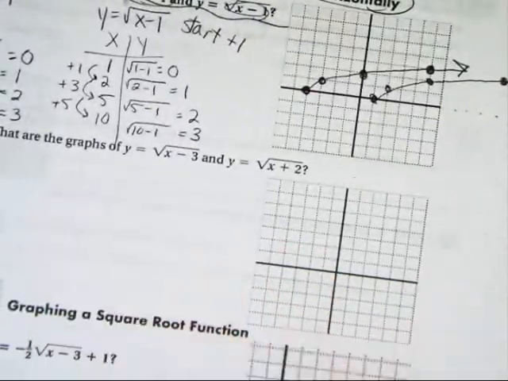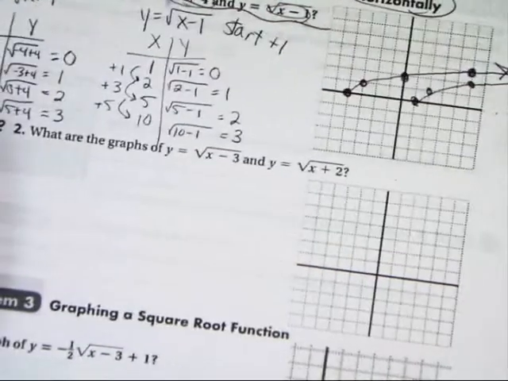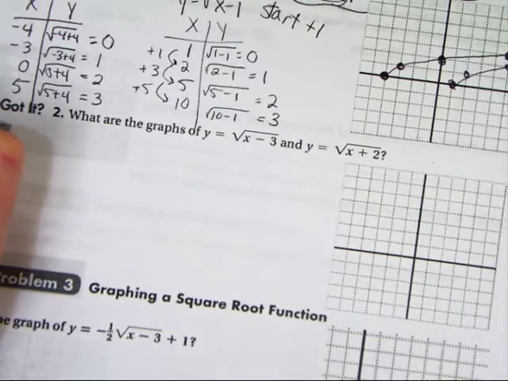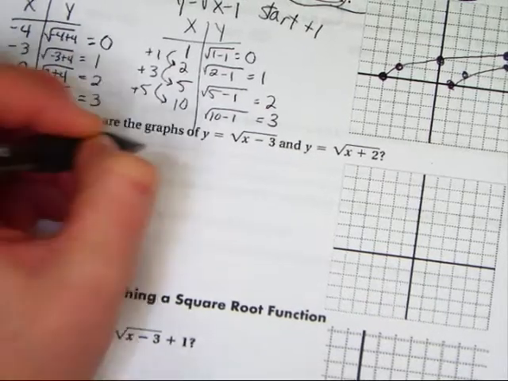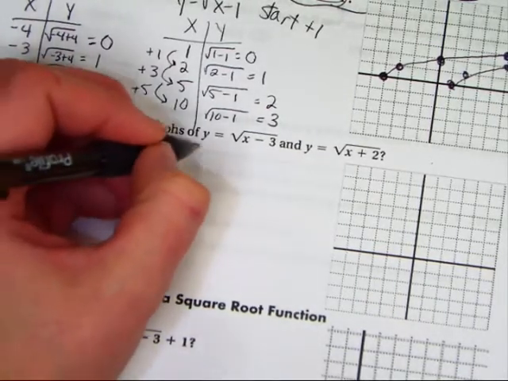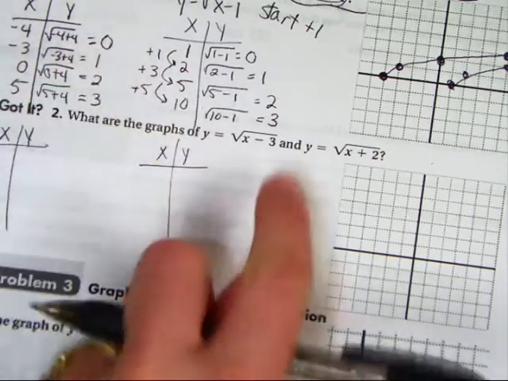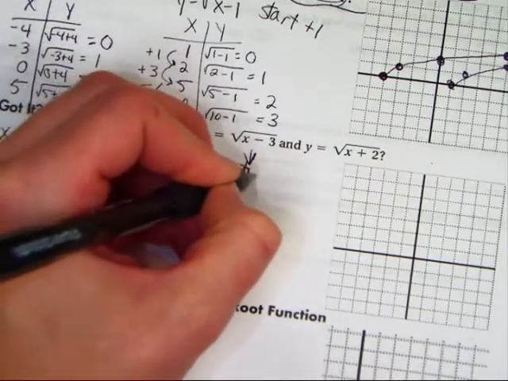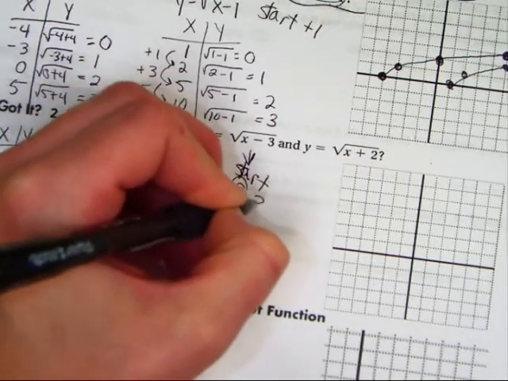Now these ones, all we're going to do down here is let's go ahead and just make an XY chart. We won't take the time to graph these. Let's just practice making our XY chart just so you're okay with that part for now. What would you start at for this one? Well, I hope that you would start at 3.